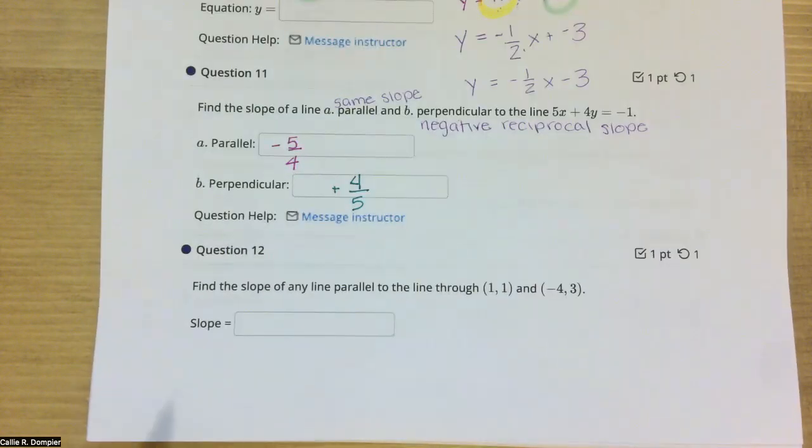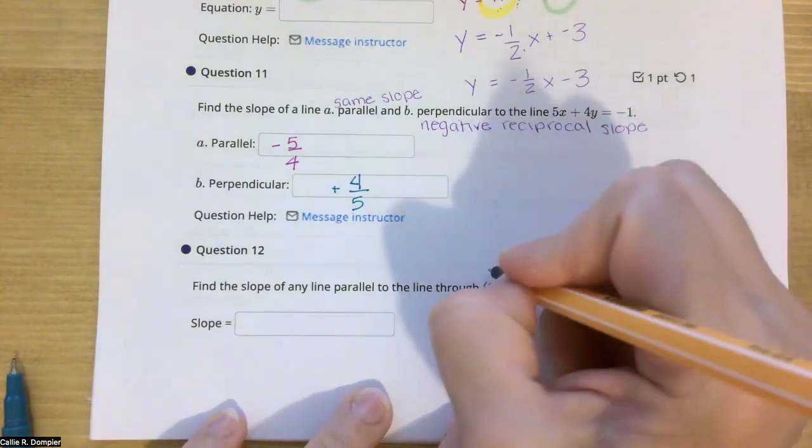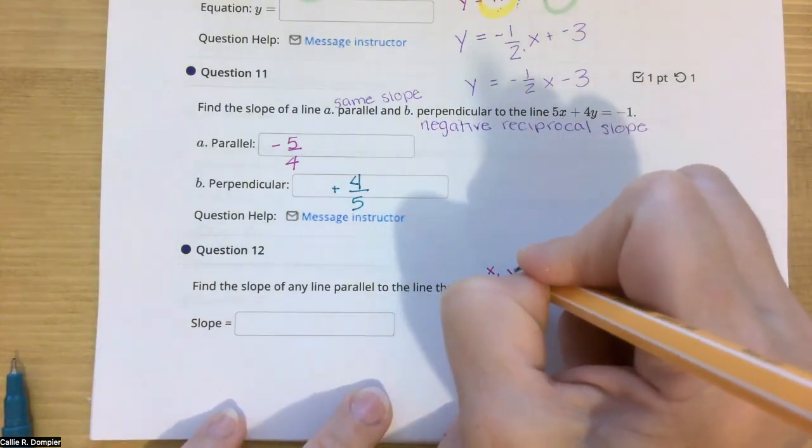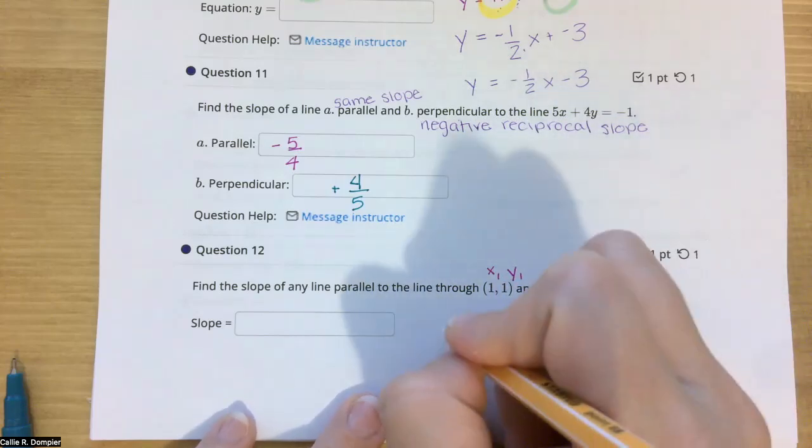Find the slope of any line parallel to the line through 1, 1 and -4, 3. So you just need to find the slope of 1, 1 and -4, 3. x1, y1, x2, y2.